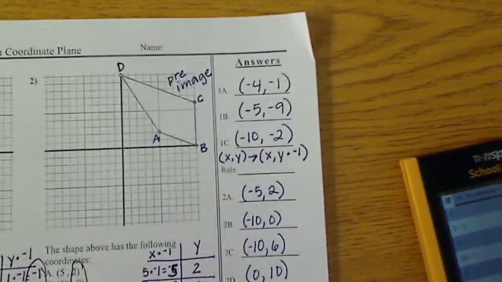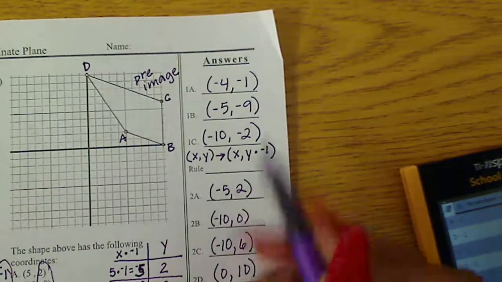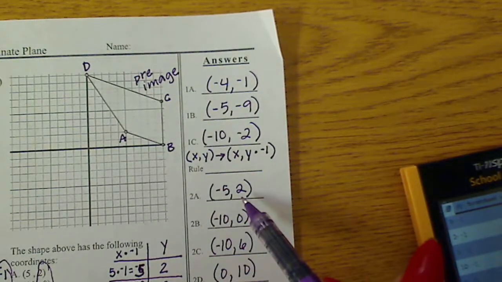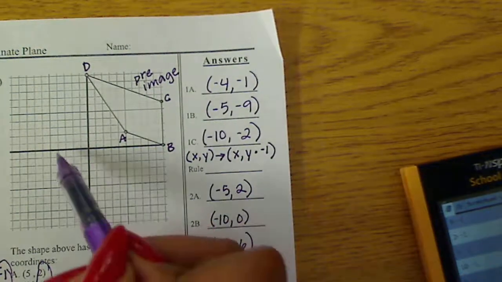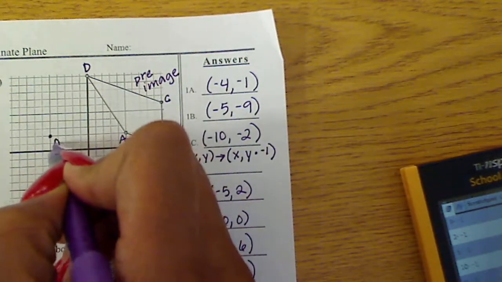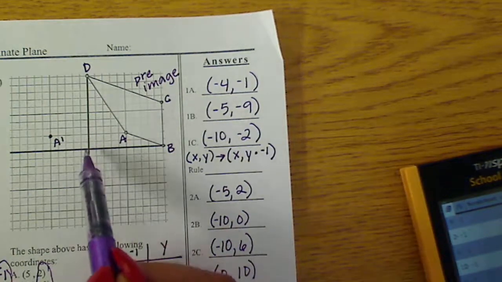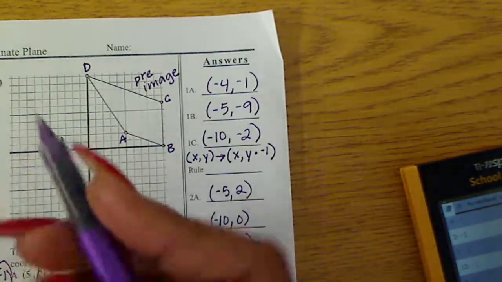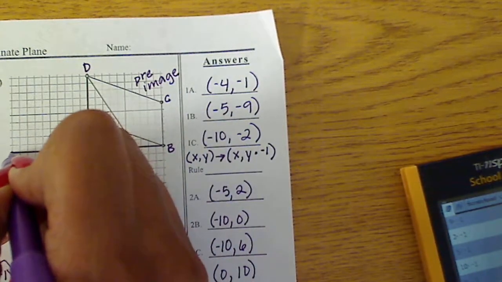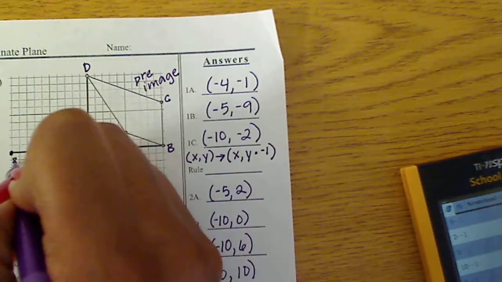Last thing we need to do is plot our points and draw our shape. A prime is -5, 2. So that is to the left 5 and up 2. This is A prime. B prime is -10, 0. So that is all the way over to the left on our graph, and we won't go up or down because 0. B prime.